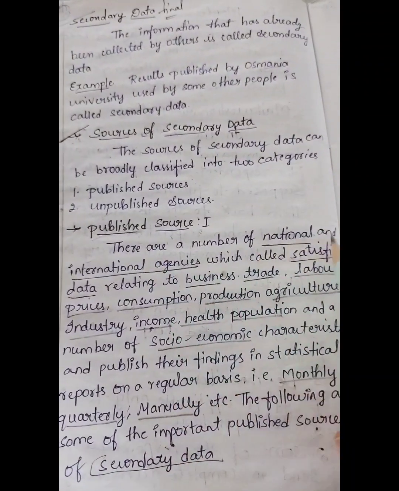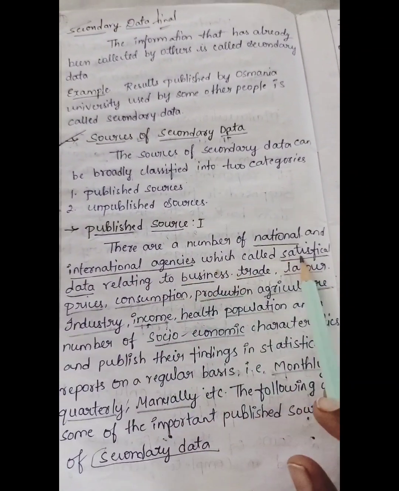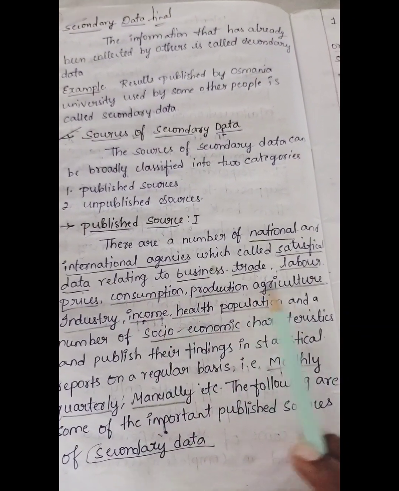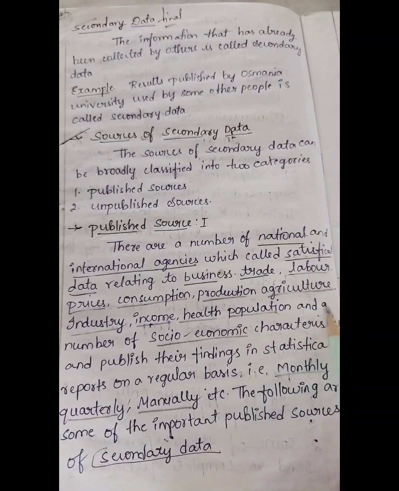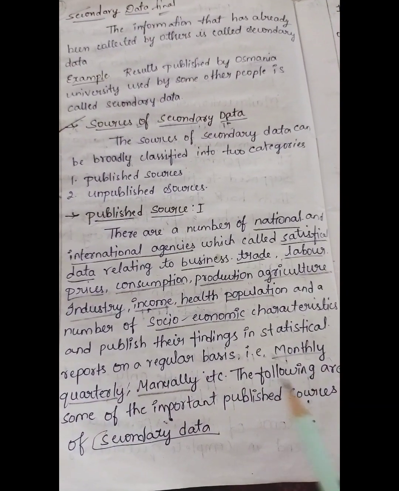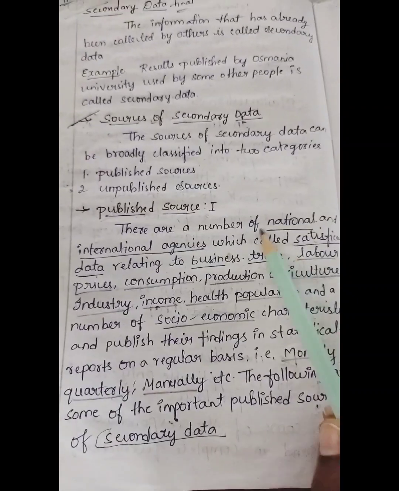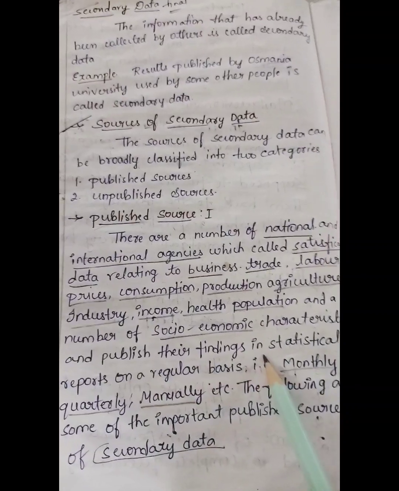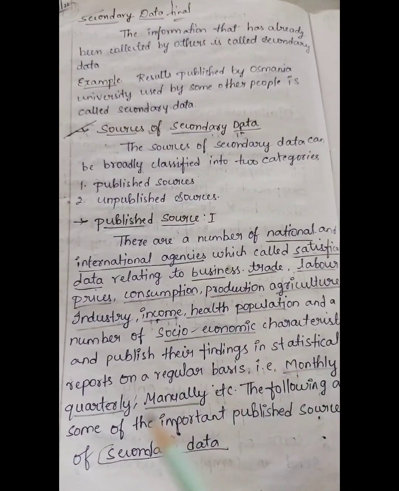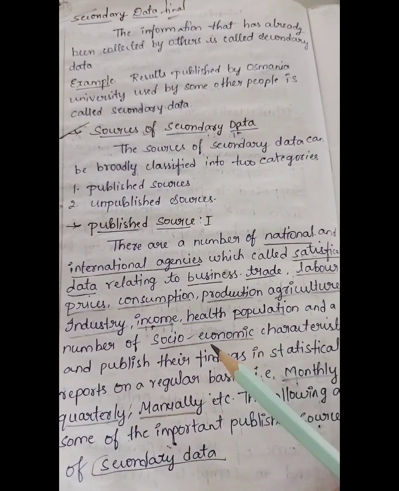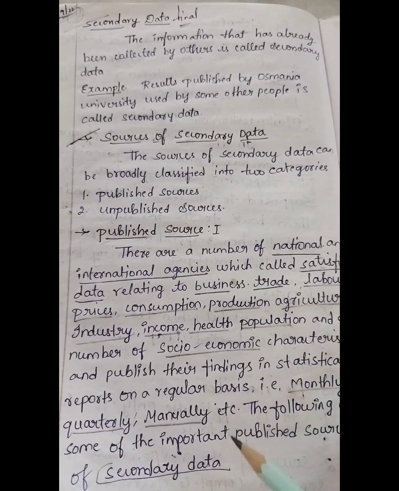Let's see the definition. There are a number of national and international agencies which collect statistical data relating to business, trade, labor, prices, consumption, agricultural production, industry, income, health, population, and a number of social economic characteristics, and publish their findings in statistical reports on a regular basis, that is monthly, quarterly, annually, etc. So you can collect the data related to national or whatever, based on what type of data you want. Here we have complete information through which you can collect. The information will be published on a weekly, monthly, or quarterly basis, so from that you can collect.